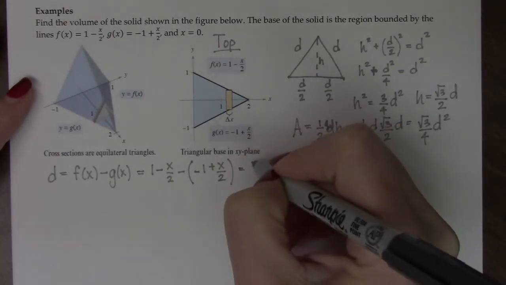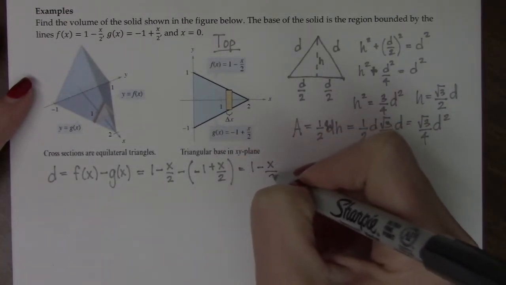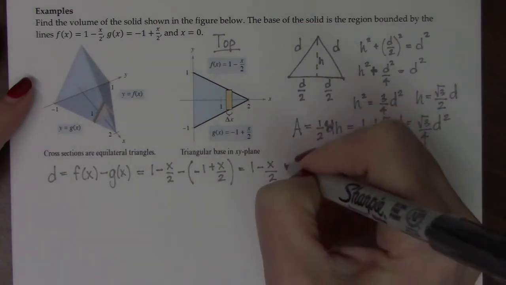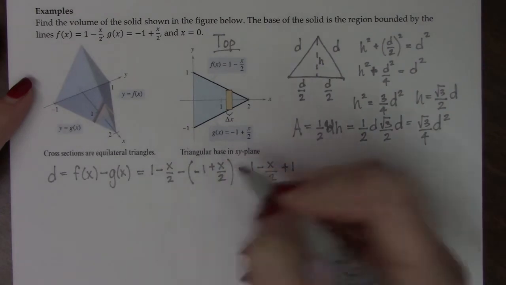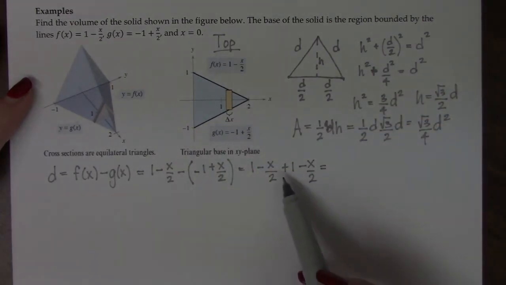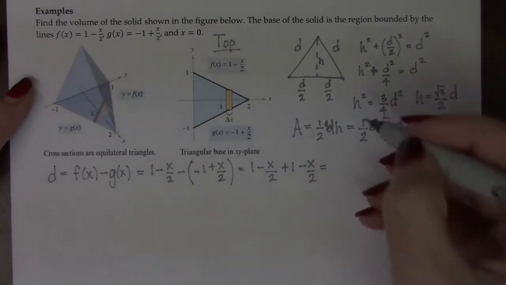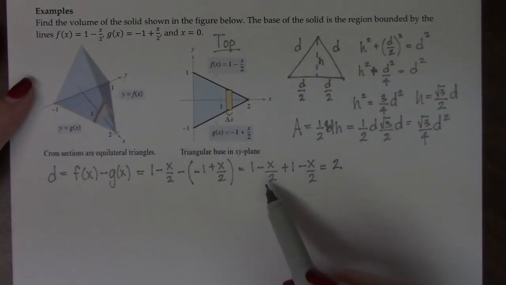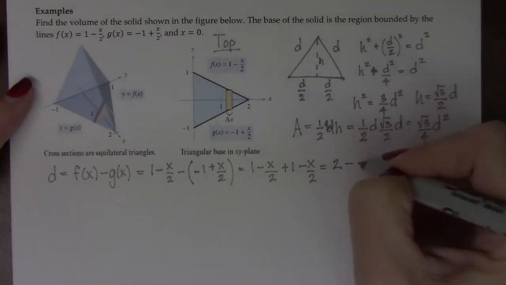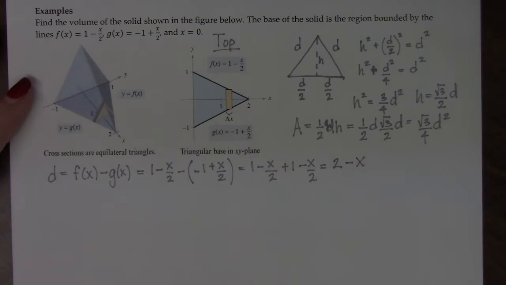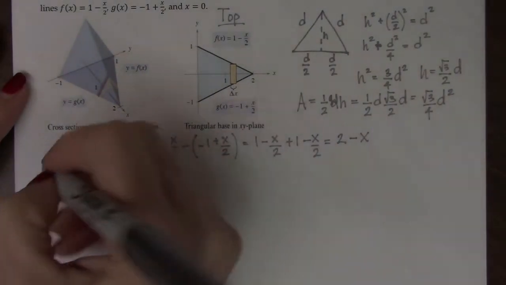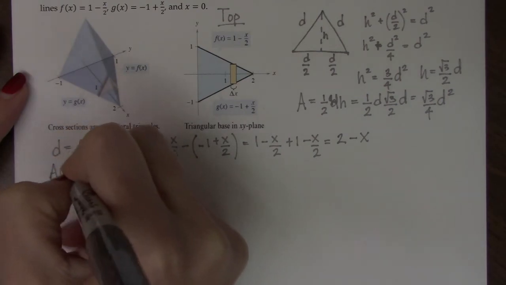So now what I have is 1 minus x over 2. The minus times a minus gives me plus 1. And then I have a negative x over 2. So if we simplify this, 1 plus 1 is 2, and negative 1/2 plus negative 1/2 is negative 1, so I have negative 1 times x. So d is 2 minus x. Now that I know what d is, I can write my area as a function of x.